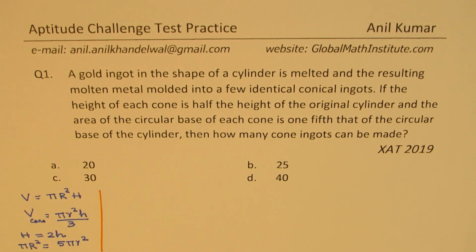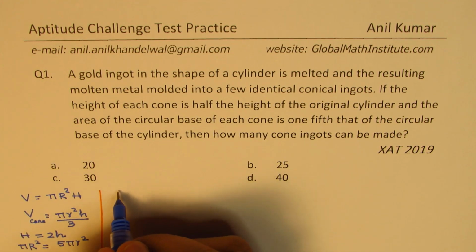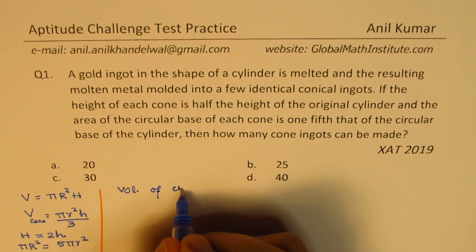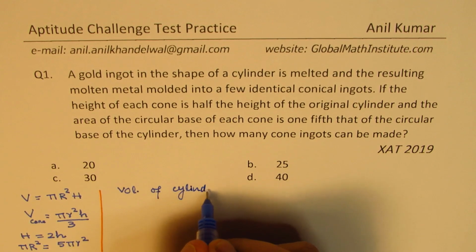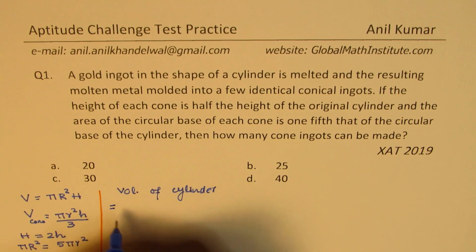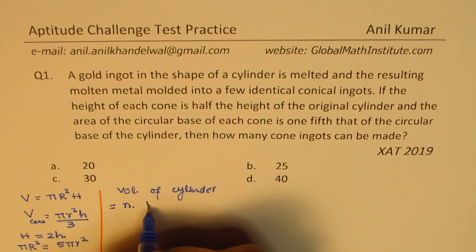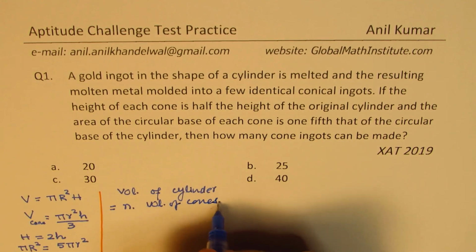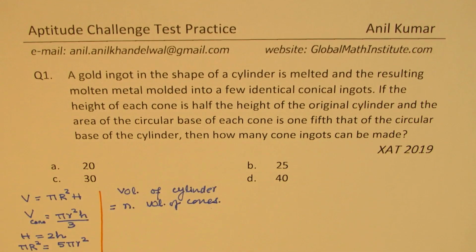We need to find the number of ingots, right? So what we are saying here is the volume of cylinder is equal to n times volume of cones. Correct? Since we make n cones out of the whole melted cylinder.